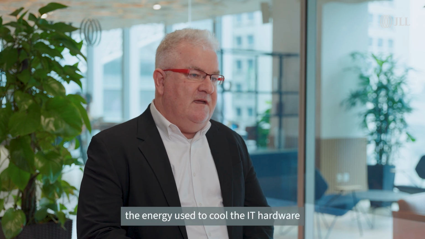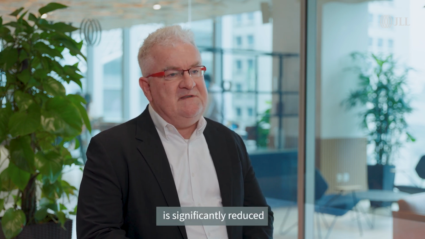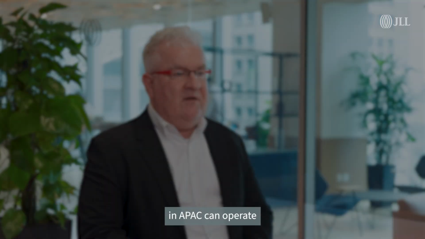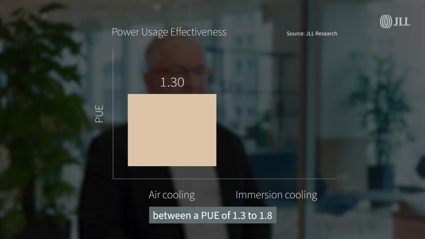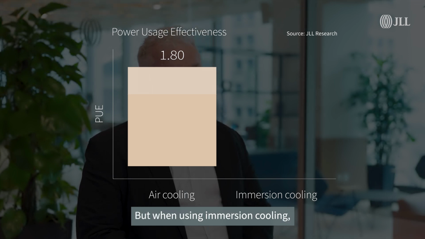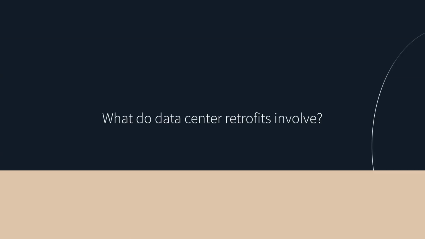However, secondly, the energy used to cool the IT hardware is significantly reduced on a kilowatt basis. Traditional air-cooled racks in APAC can operate between a PUE of 1.3 to 1.8, depending on the design of the data center and the geographic location, but when using immersion cooling, PUEs of as low as 1.05 have been achieved in proof of concept installations.